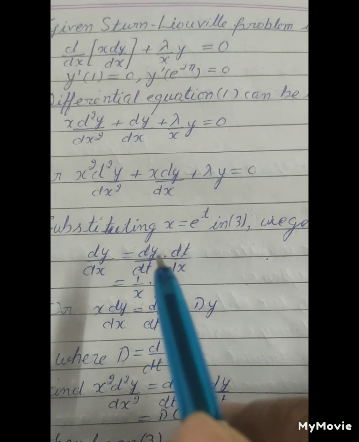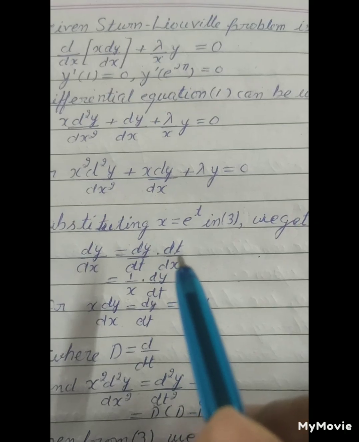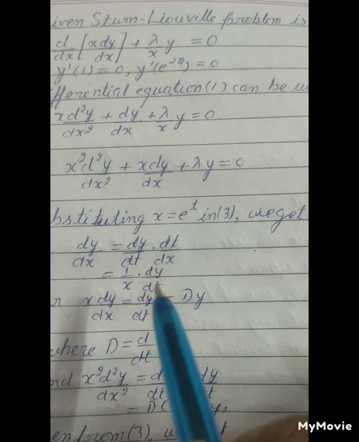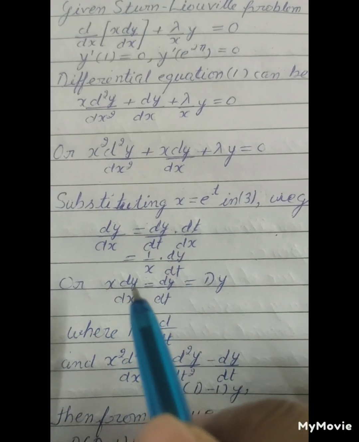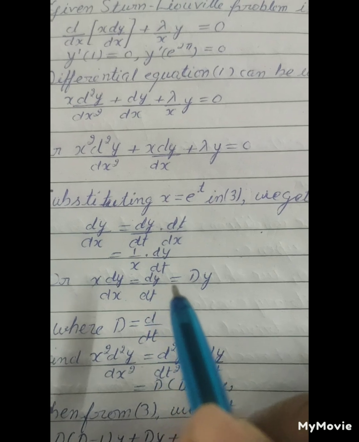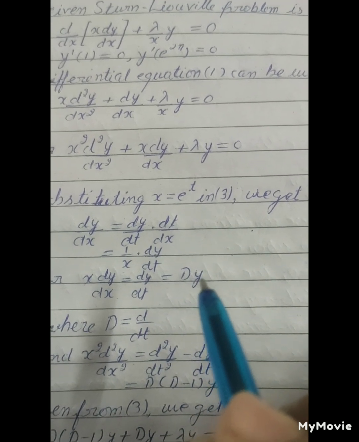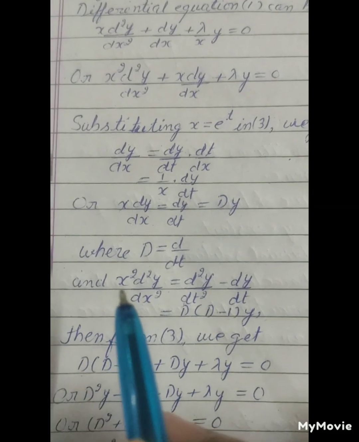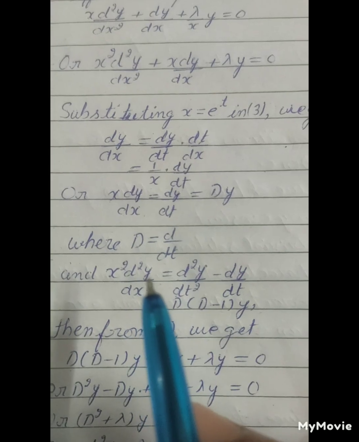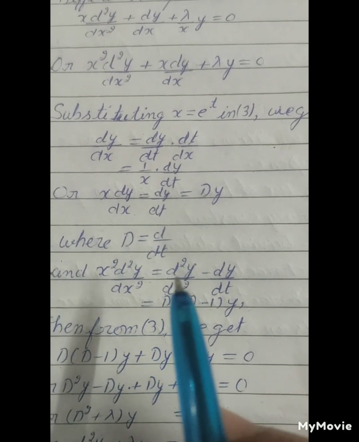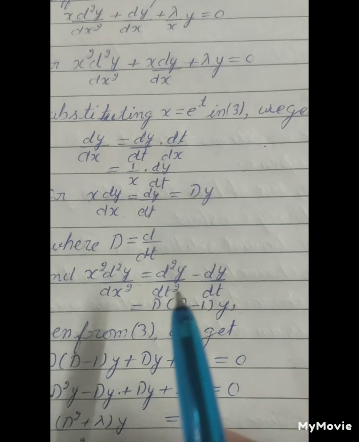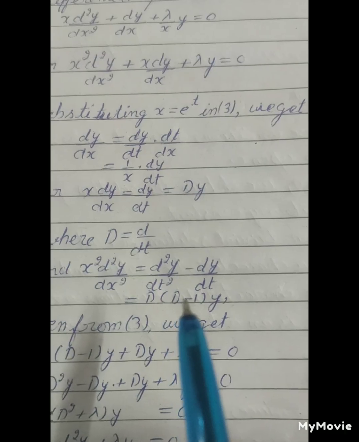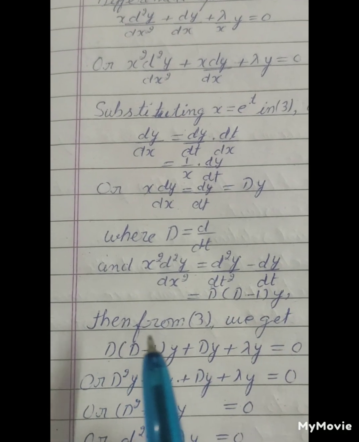dy upon dx equals dy over dt into dt over dx, which equals 1 upon x times dy over dt, or x dy over dx equals dy over dt equals D y, where D equals d over dt, and x² d²y upon dx² equals d²y over dt² minus dy over dt equals D(D minus 1) y.